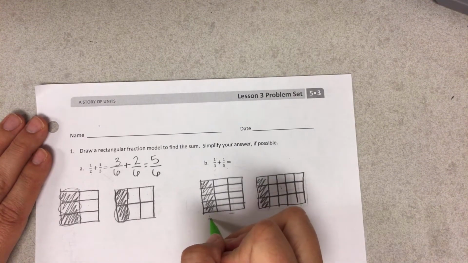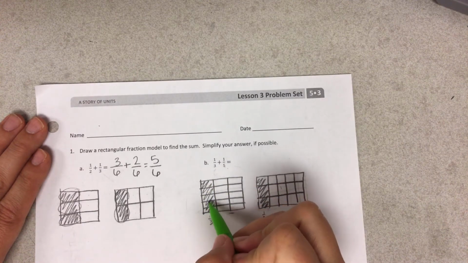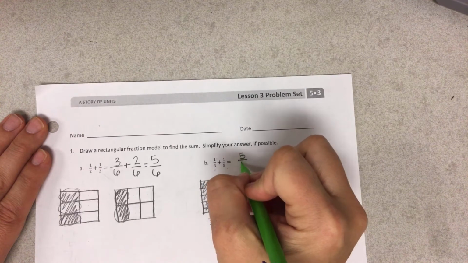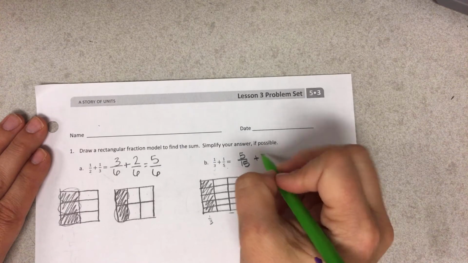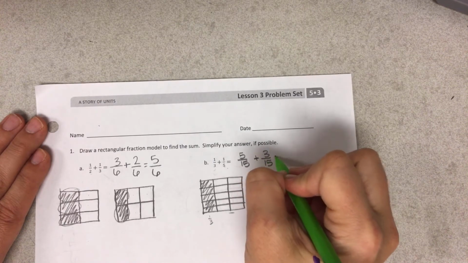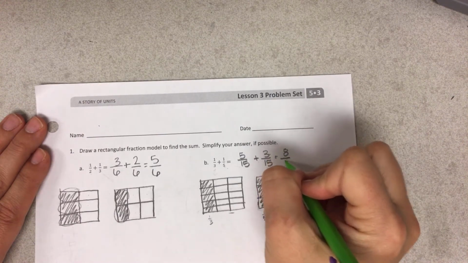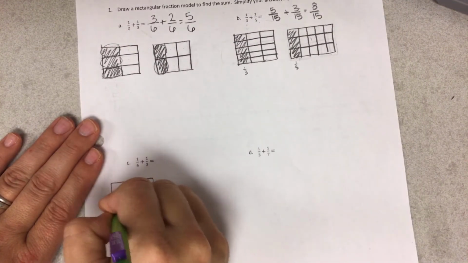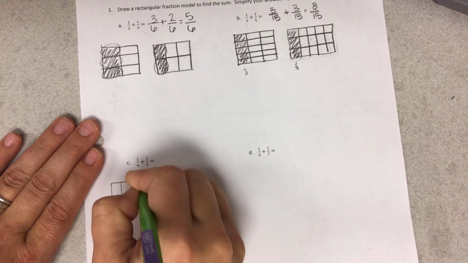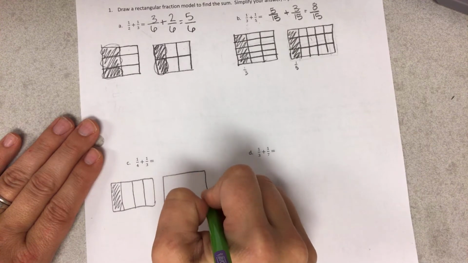So then remember, this was a third and this was a fifth. If I count this up, I have 1, 2, 3, 4, 5 fifteenths because I have 15 parts. And then if I count this up, I have 1, 2, 3 parts out of 15. And now I can go ahead and add them together: 5 plus 3 is 8 fifteenths. Okay, moving down here to 1/4 and 1/3. So I'm going to show 1/4, and I'm going to show 1/3.